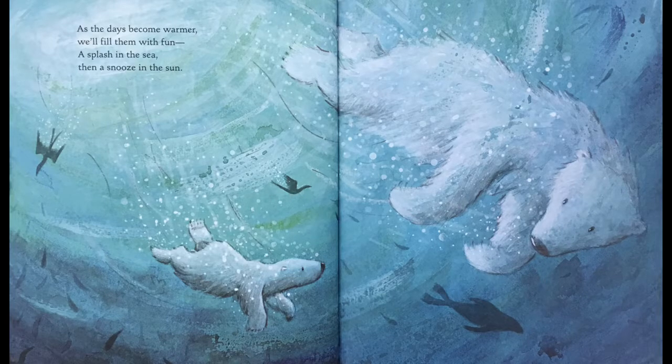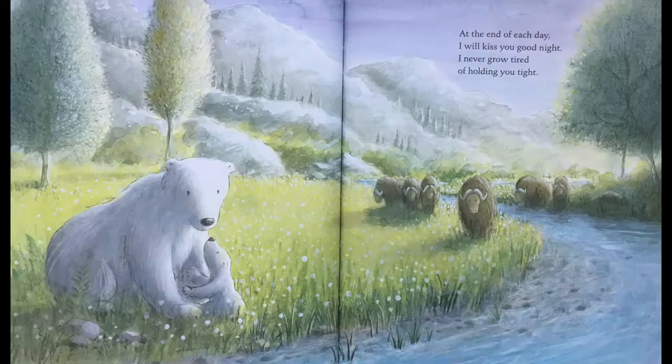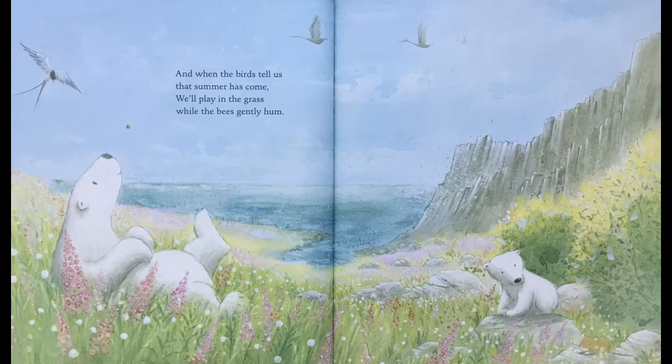As the days become warmer, we'll fill them with fun. A splash in the sea, then a snooze in the sun. At the end of each day, I will kiss you goodnight. I never grow tired of holding you tight. And when the birds tell us that summer has come, we'll play in the grass while the bees gently hum.